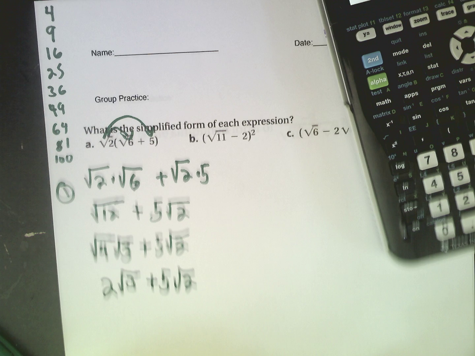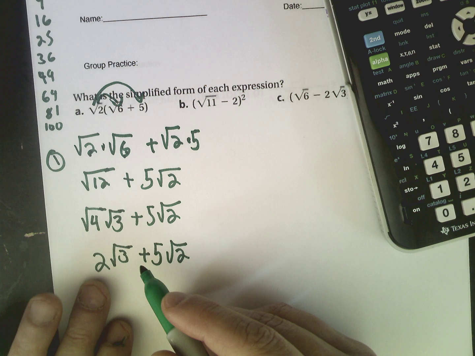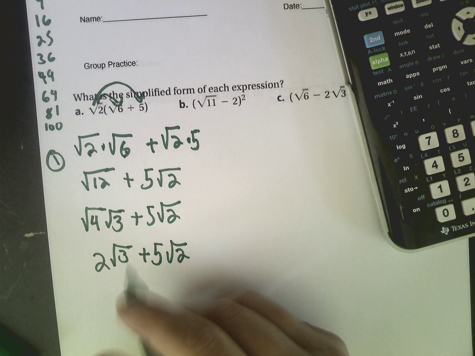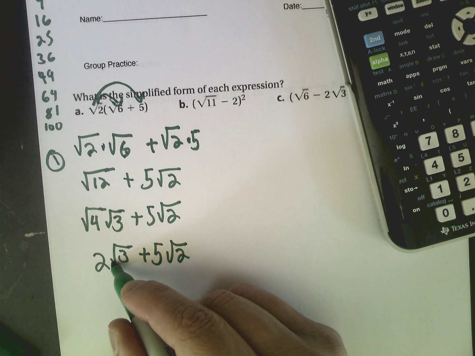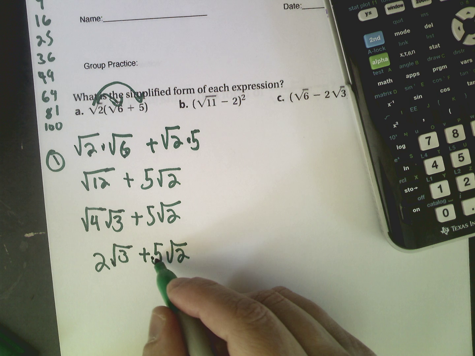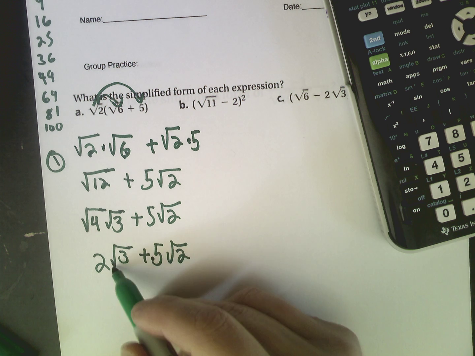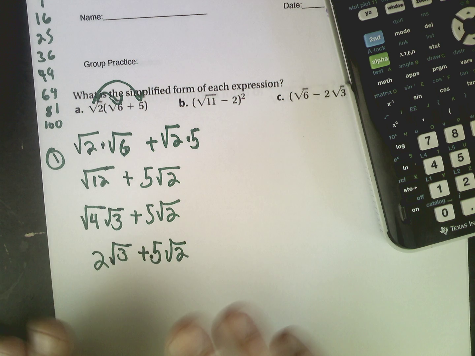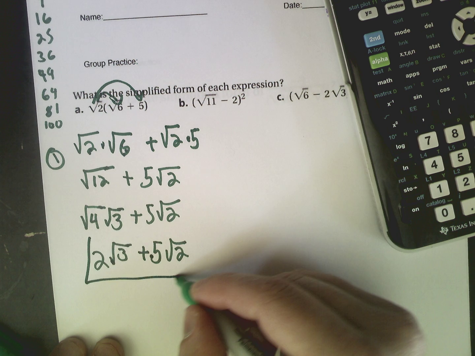Now, the next question you may ask me is, well, why don't I just add 2 and 5? And I'm going to say you can't do it because they have different radicals. This has a square root of 3, and this is square root of 2 over here. So it looks like one's an x, one's a y, right? They're not like terms. They're not like radicals. That's all the work I need to do. That is my answer.